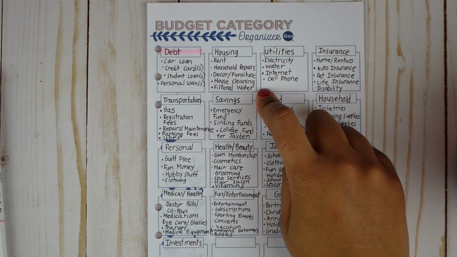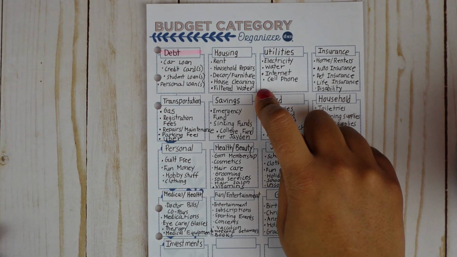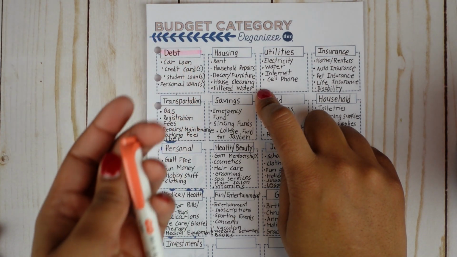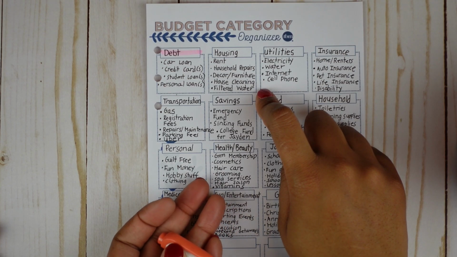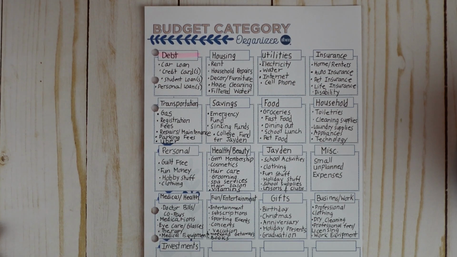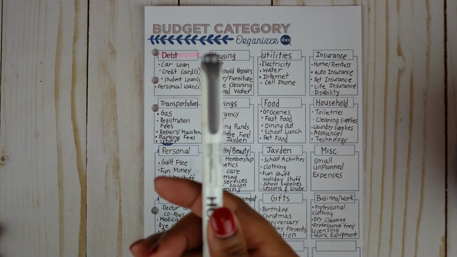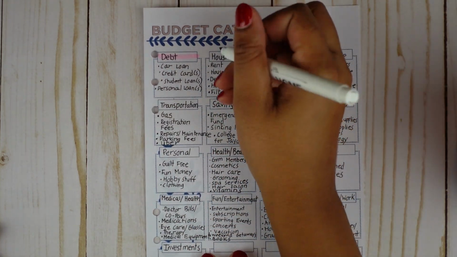So housing is going to be, it looks like I do not have a color for housing. I did add some more categories. So housing is going to be this color, and I can go ahead and label it later. Actually, I think there's a dark gray. Housing is actually going to be this color, and I will label it later.